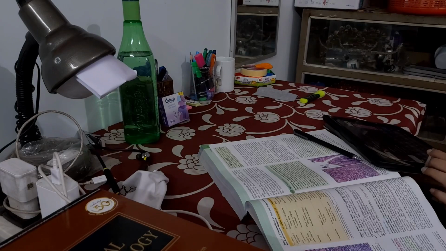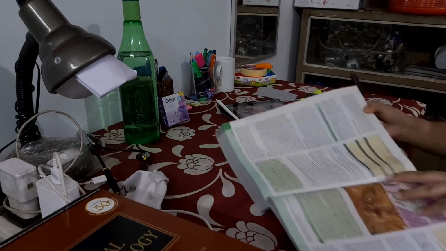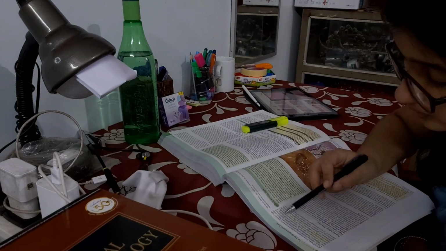Then I moved to the peptic ulcer, but I was feeling damn sleepy at this stage, so I preferred sleeping.